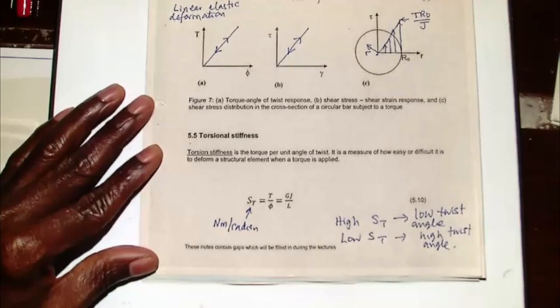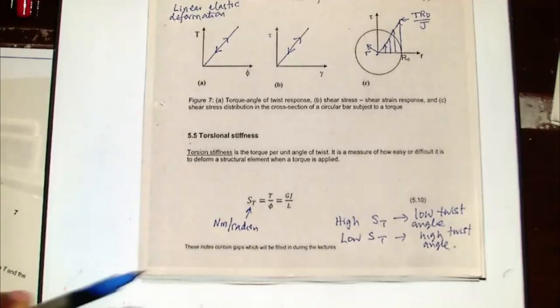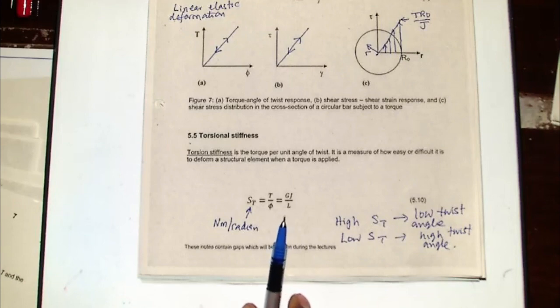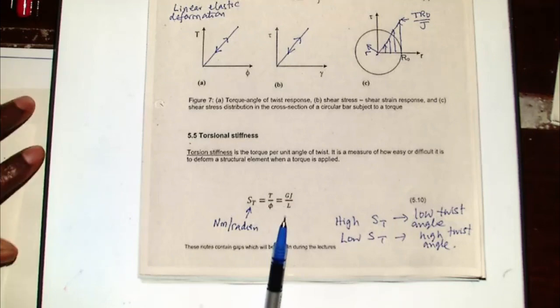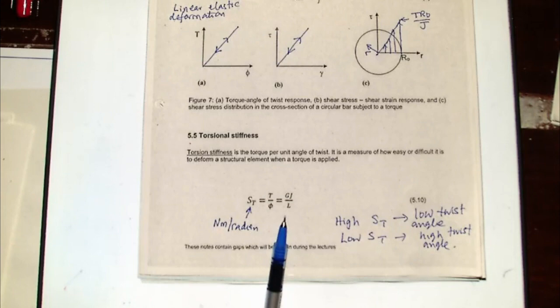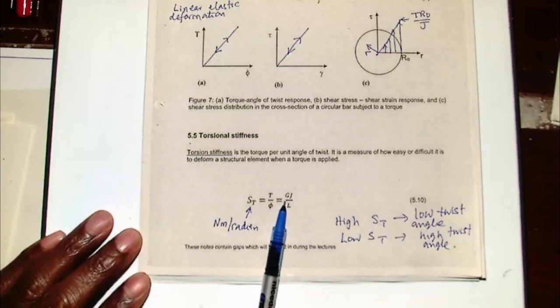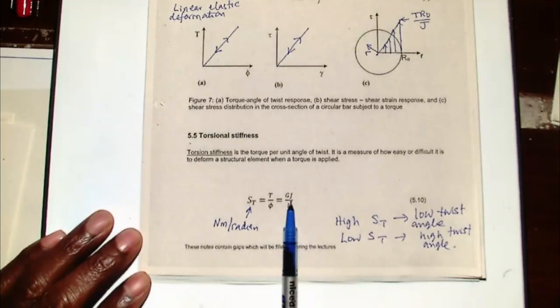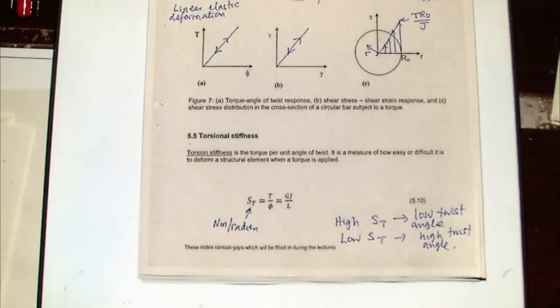What tends to happen in many cases, if you ask many students or even young graduates how you reduce the stiffness of your structure, is they will just say, let's use a different material. But it's possible to change the stiffness without changing the actual material. The torsional stiffness depends on the shear modulus, which is the only one that depends on the material, on the length, and on J. J depends on the size. If the radius is very large, then J is also very large.